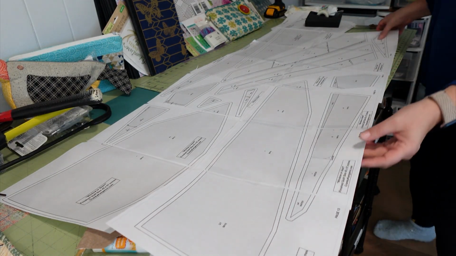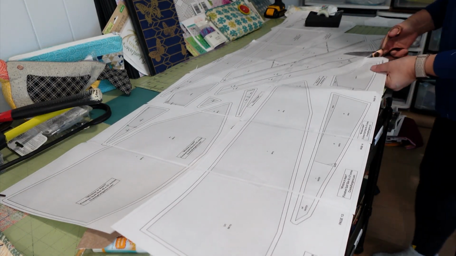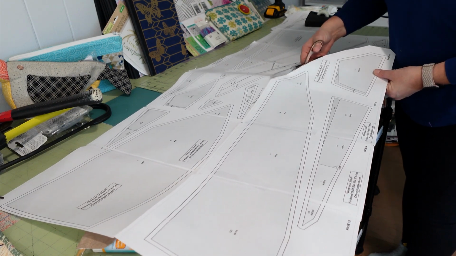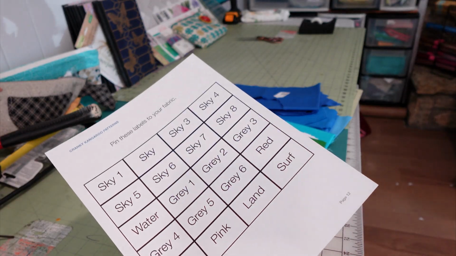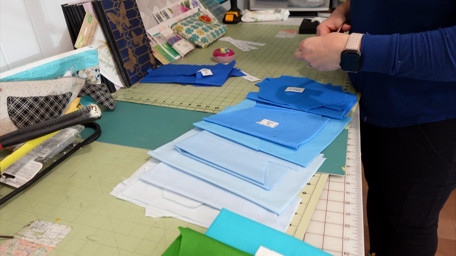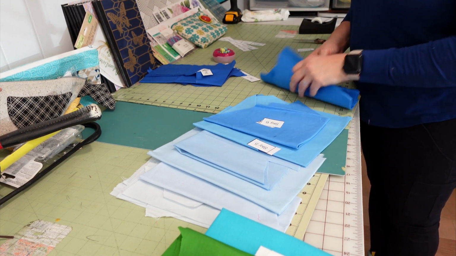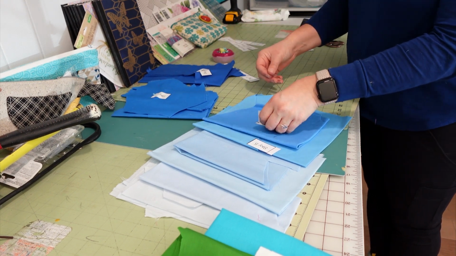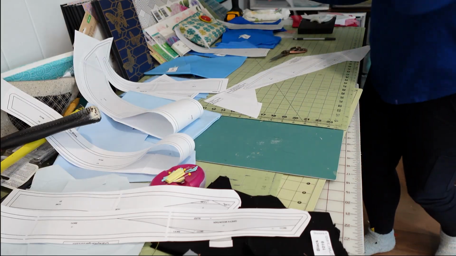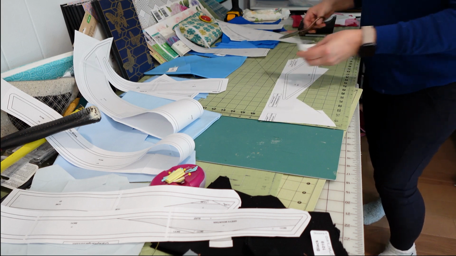Once everything's taped or glued together, you can cut them out roughly. I do not cut right on the seam allowance. Do not worry about being precise. The pattern comes with labels, so I'm going to use those to label my selection of blues and grays and all of my fabric so I can keep track of what is what.